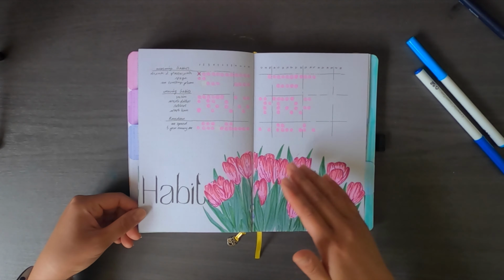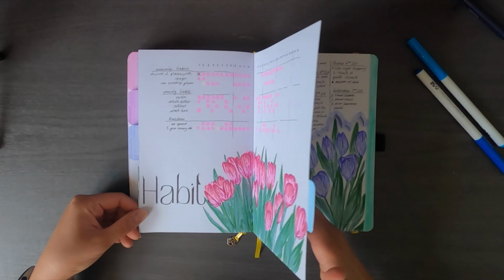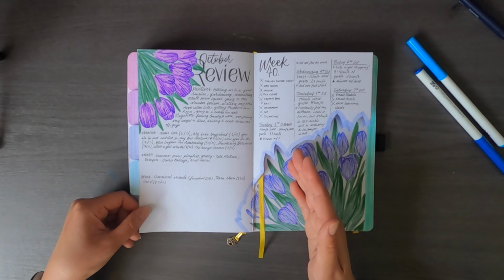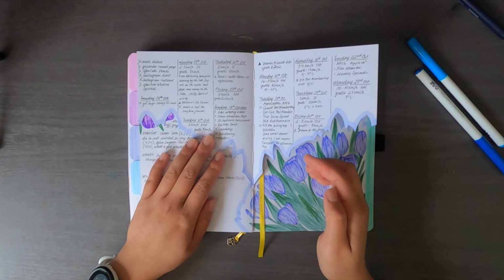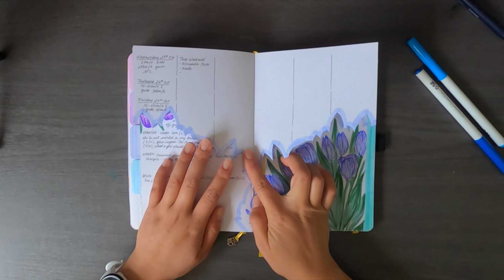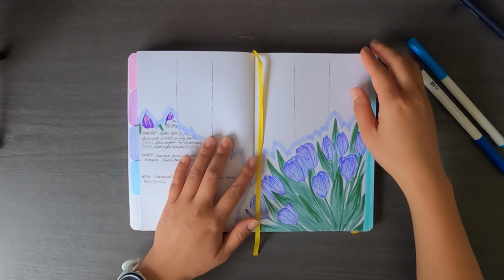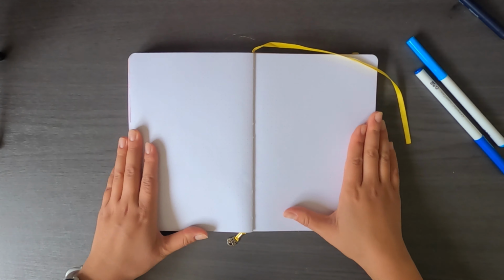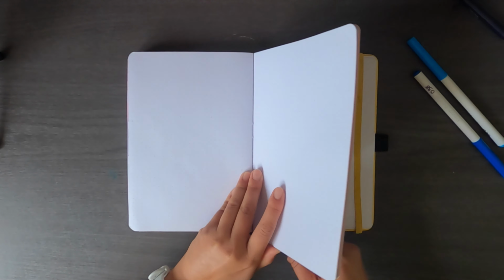Before that, let's have a quick flip through of my October spreads. If you haven't seen that plan with me, you can check it out over here in the link. I went for a nice tulip theme which was inspired by Floriade here in Canberra, which is the annual flower festival. Anyway, the first step in designing my monthly spreads is to come up with a theme.